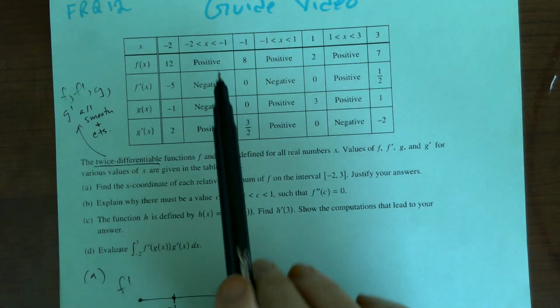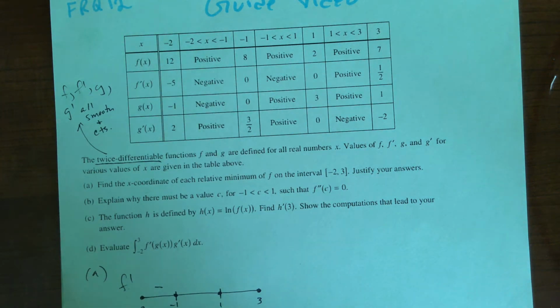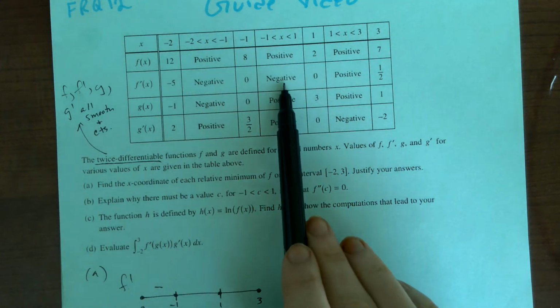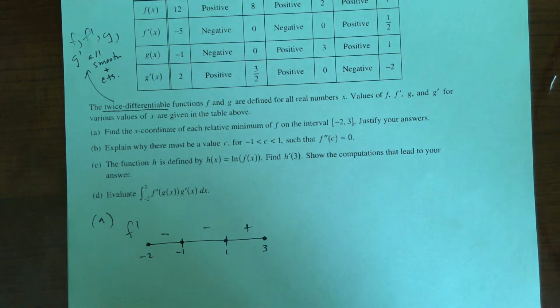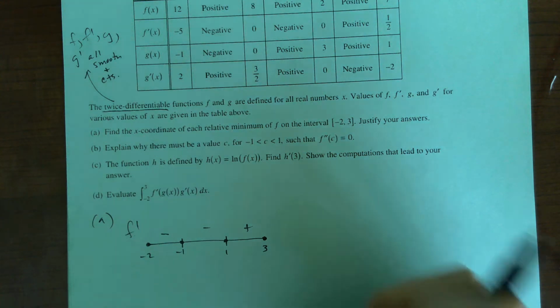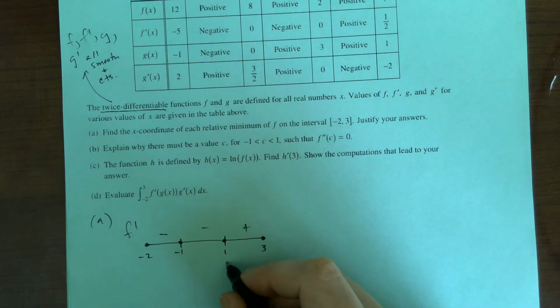Okay. And then I just care about whether f prime is positive or negative on these three intervals. So they're telling you from -2 to -1, f prime is negative. They're telling you on this interval that it is also negative, and on this interval that f prime is positive. So find the x-coordinate of each relative minimum.